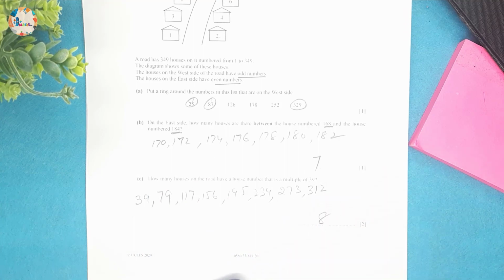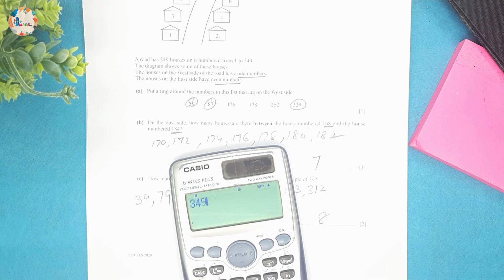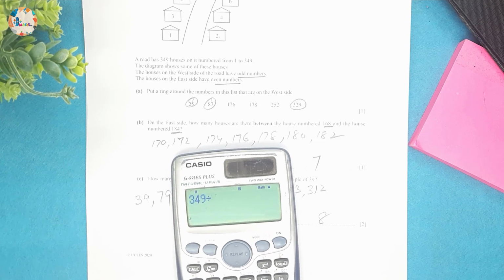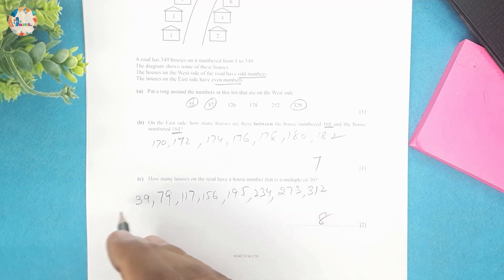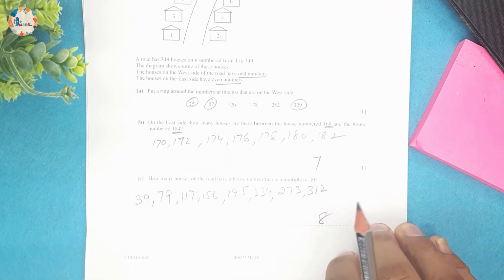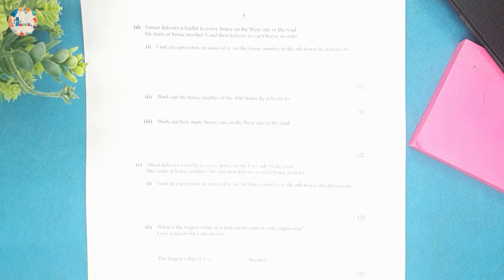And another method is just take this number 349 and divide it by 39, and you will get 8.9. So 8 is the whole number, so this whole number we can take in this one. This is the exact explanation which I've given you. I have given you both the methods, whatever you like you can adopt. Now this is part D.